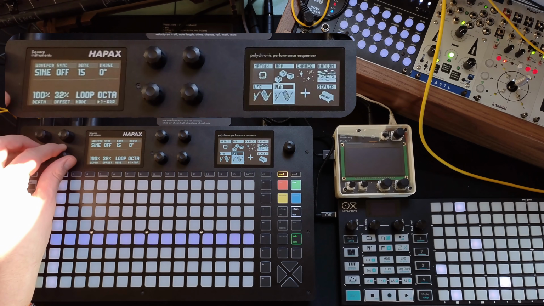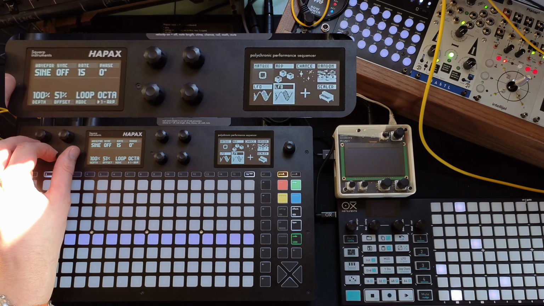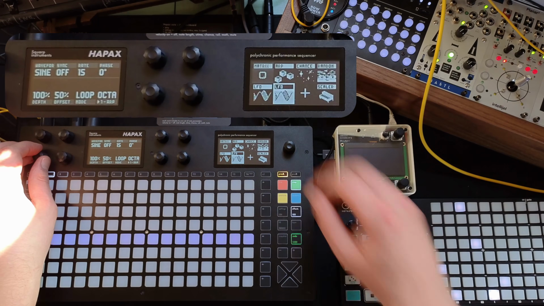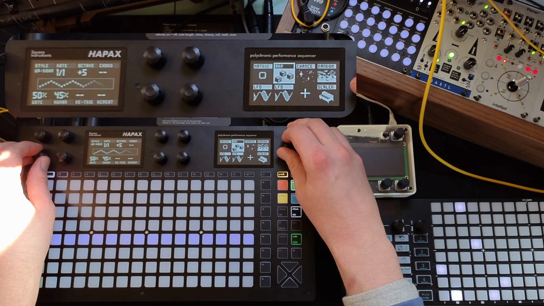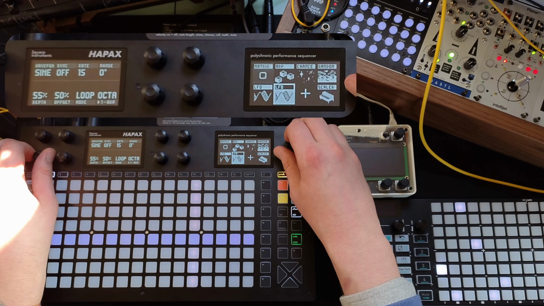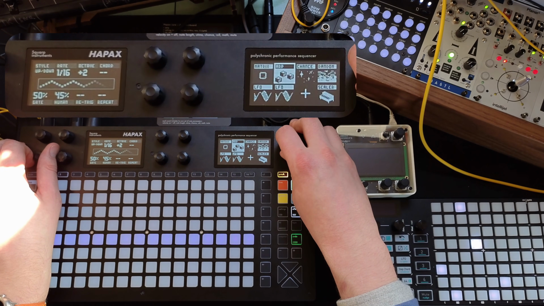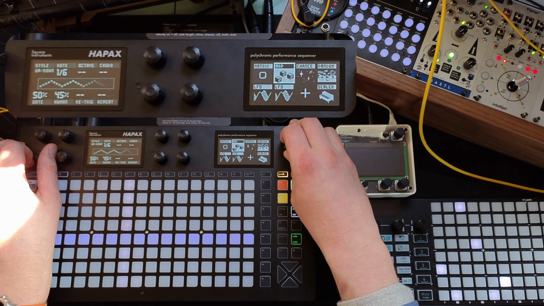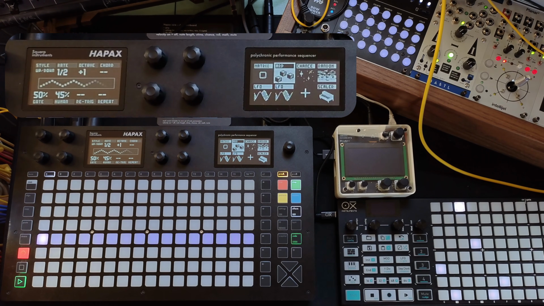I'm going to offset it from 50%. And then I'm going to reduce the depth so it doesn't go quite so high. Let's add a bit of delay.